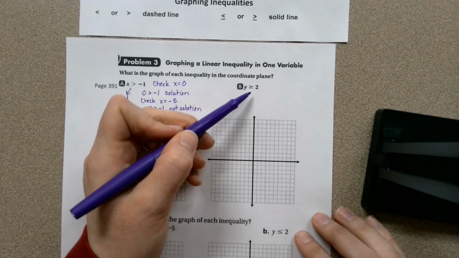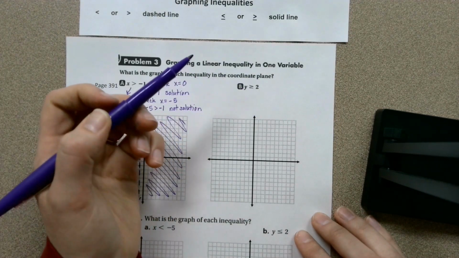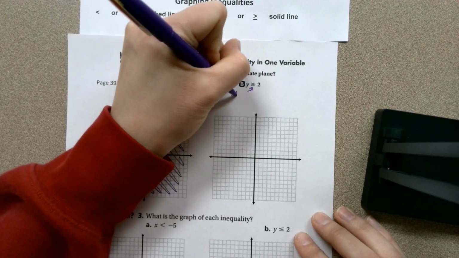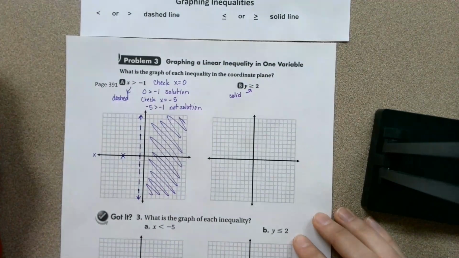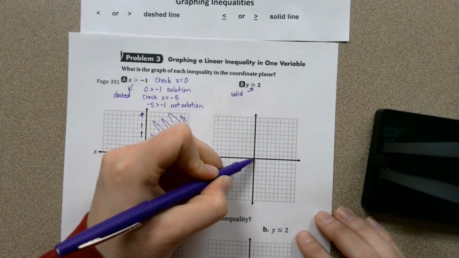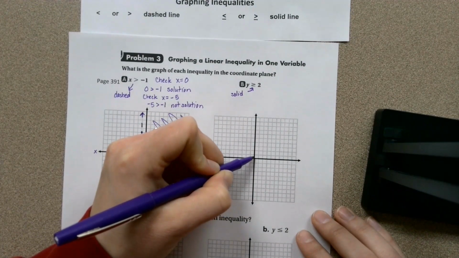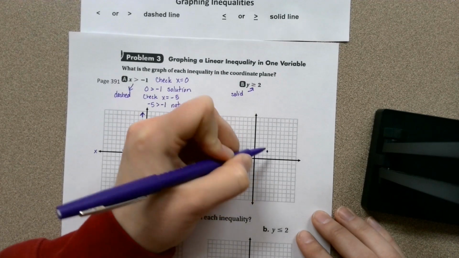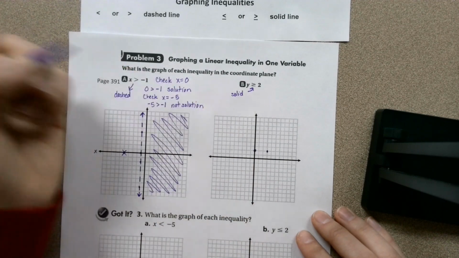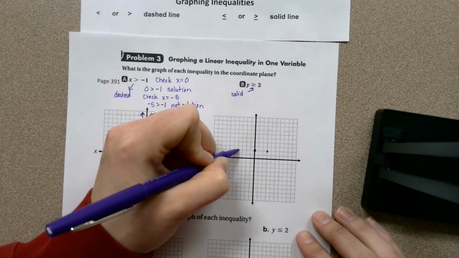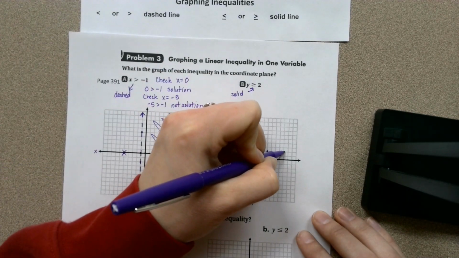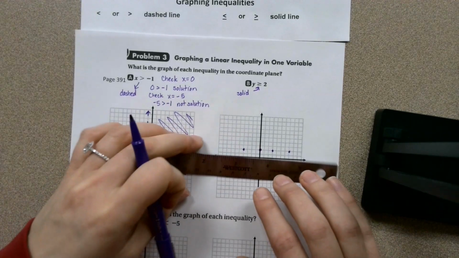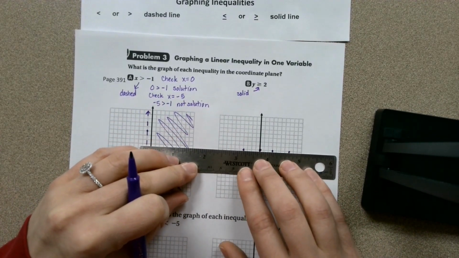Let's try this one. Again, we graph it similarly to an equation. This time, it's an or equal to, so it's a solid line at y equals 2. So we need to find the y-intercept, or y value of 2, which is right here. The y is also 2 here at the ordered pair 3, 2. It's also 2 here and here. All of those points are at the value of y is equal to 2. This time it's going to be a solid line.